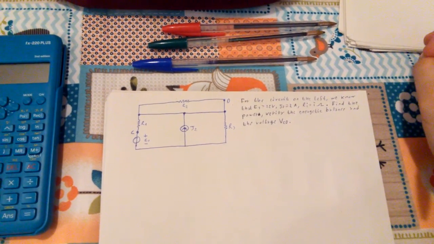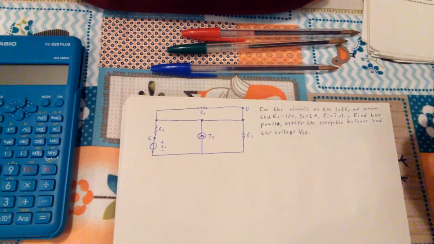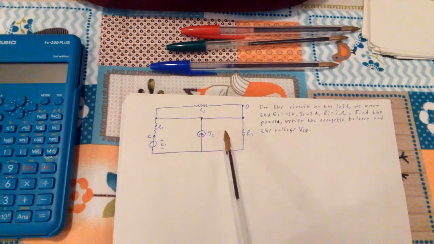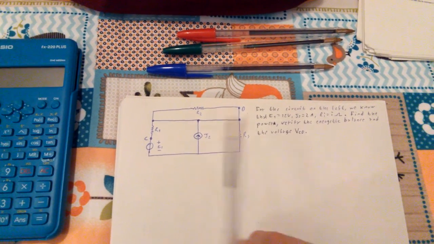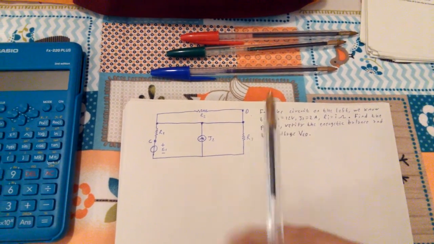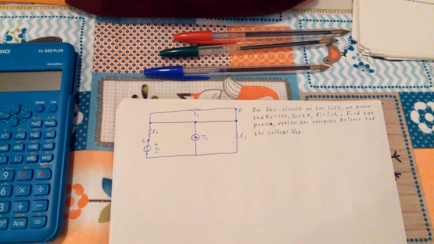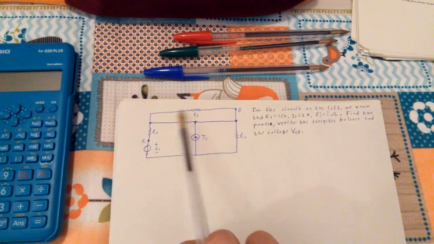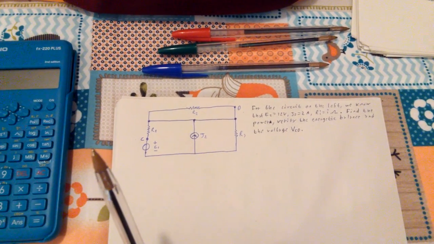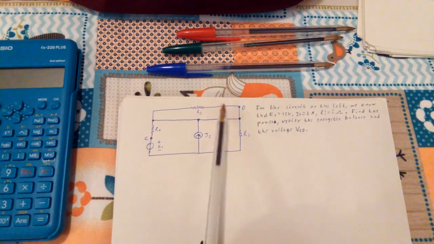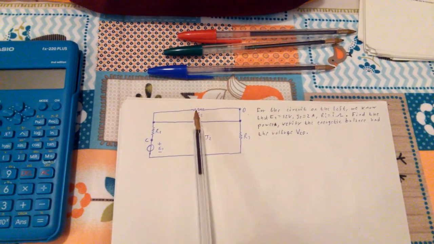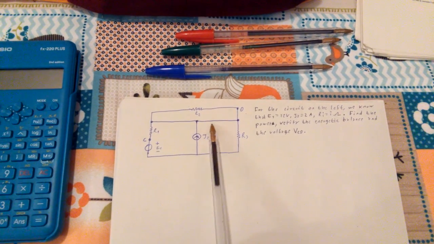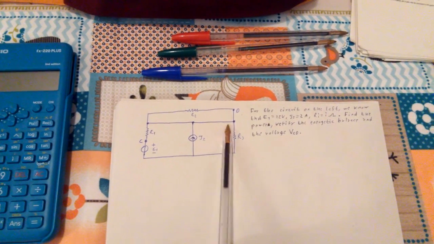Okay, as soon as I draw this circuit, there should have been something literally screaming in your mind. Whenever I draw this area here on the top, it's pretty clear that this is a short circuit.